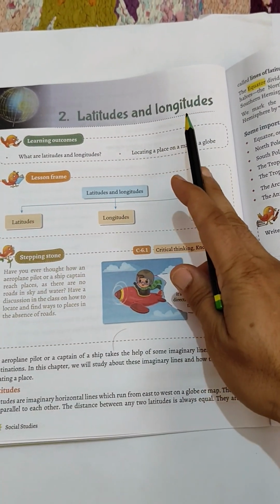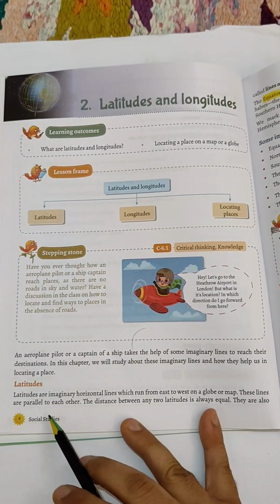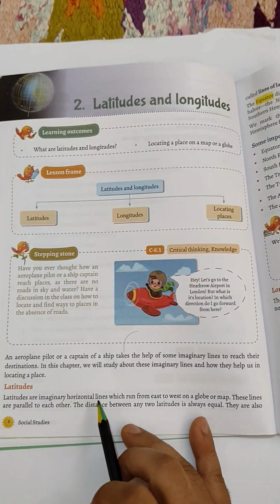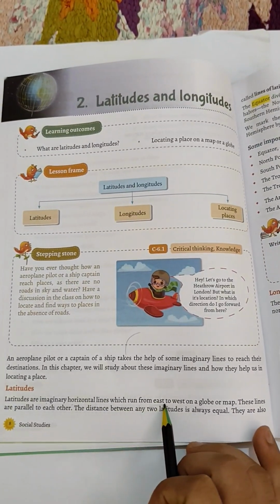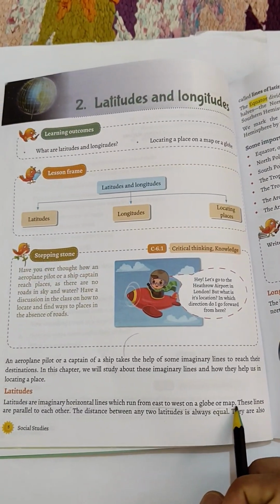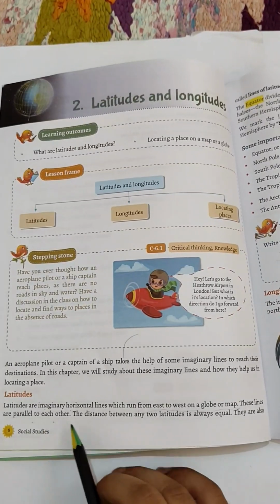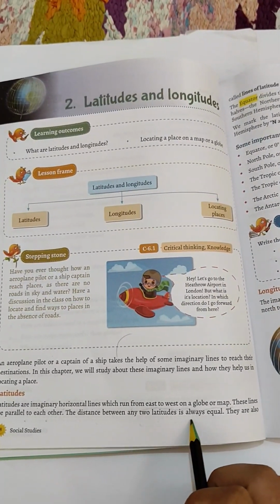So today we study latitudes and longitudes. Now latitudes are imaginary horizontal lines which run from east to west on a globe or a map. These lines are parallel to each other. The distance between any two latitudes is always equal.